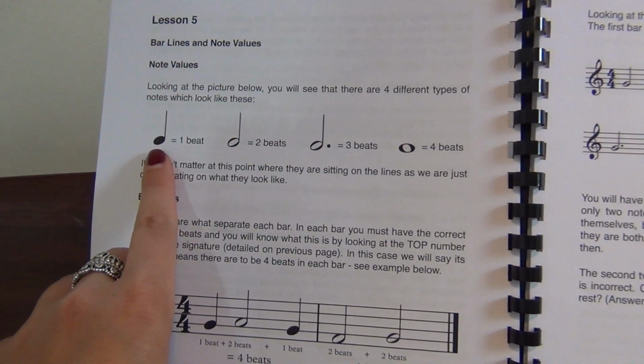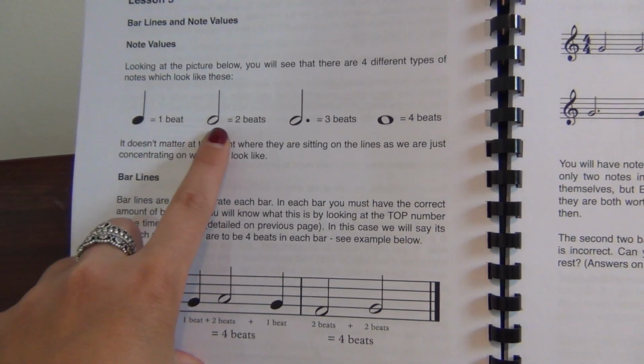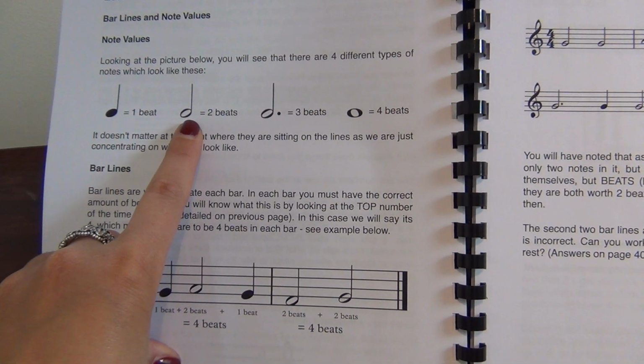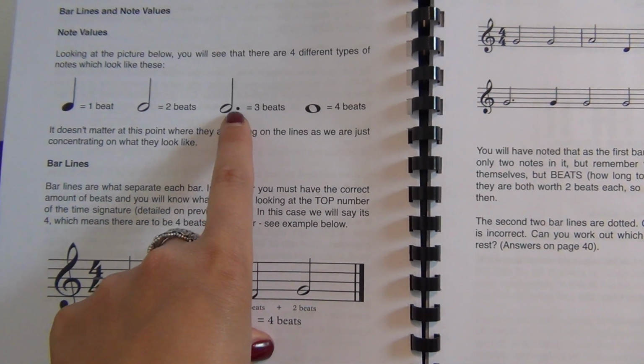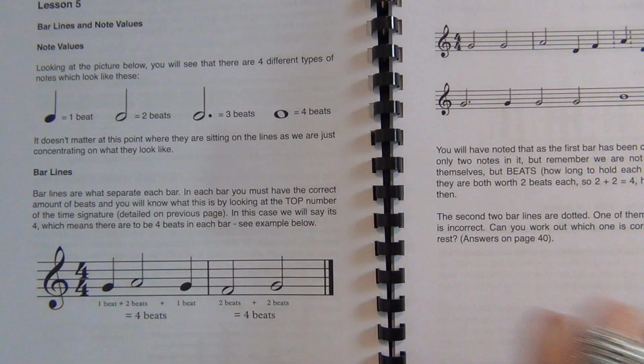But for now, this one here is a 1 beat note. This one here is worth 2. This one here, which is similar to 2 but it's got a dot next to it, is worth 3, and this one here is worth 4.